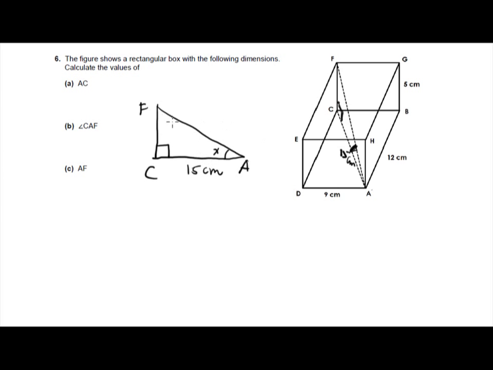Maybe you might be thinking about AF, but unfortunately we don't have any information from the diagram. But what about CF? CF is the same as BG, and BG is 5. Therefore, CF or FC must be 5. Now be careful. We're looking for X, so don't be tempted to get FA. We're not looking for FA in letter B.